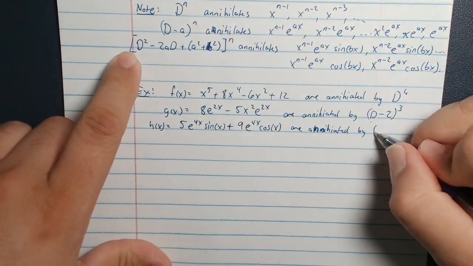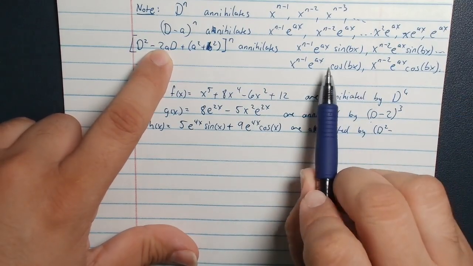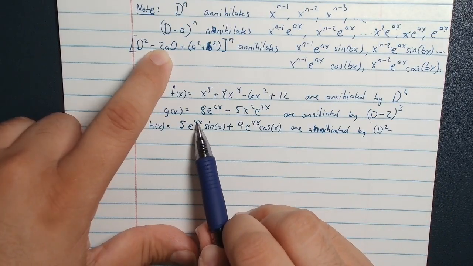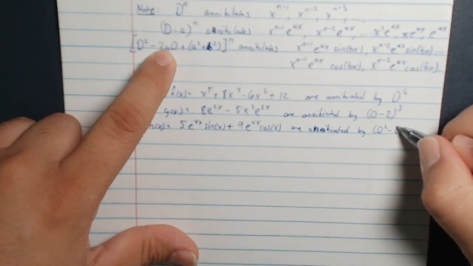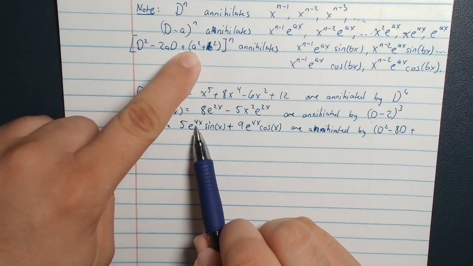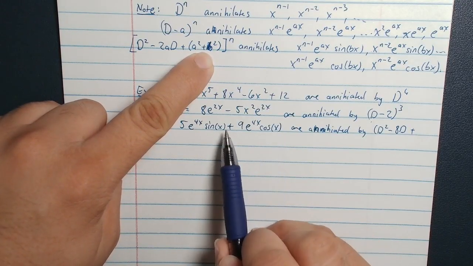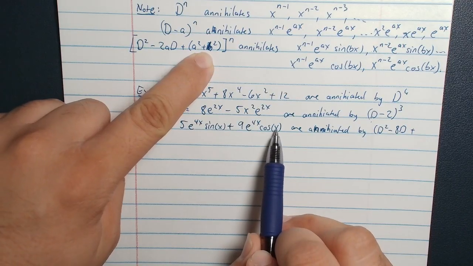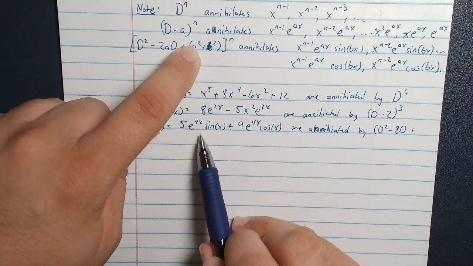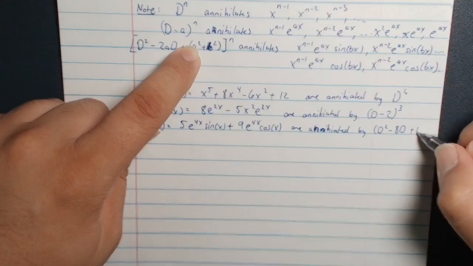I've got D squared minus 2a D plus a squared plus b squared. Now, a is going to be whatever the coefficient is here in your exponent. Since that's a 4, that's going to be 2 times 4, so it'll give me 8D plus, and then again, your a is that 4. Your b is the coefficient inside of the trigonometric functions. Since this is 1x, then b is 1. So I have 4 squared is 16, and then 1 squared, that's just 1. 16 plus 1 will be 17.